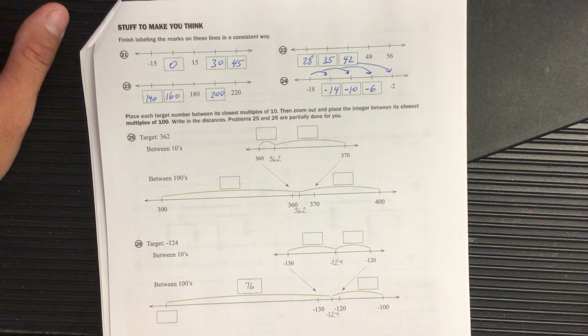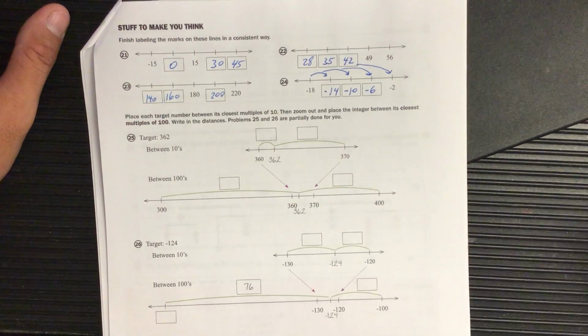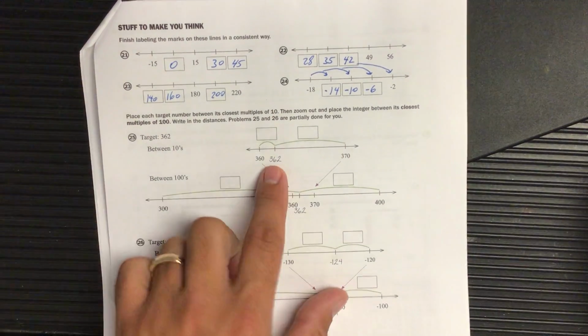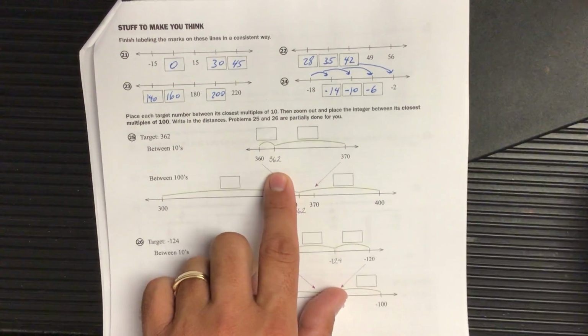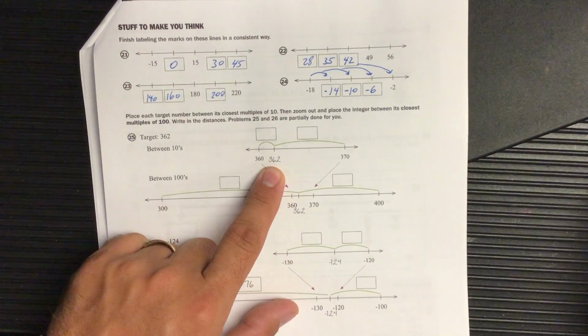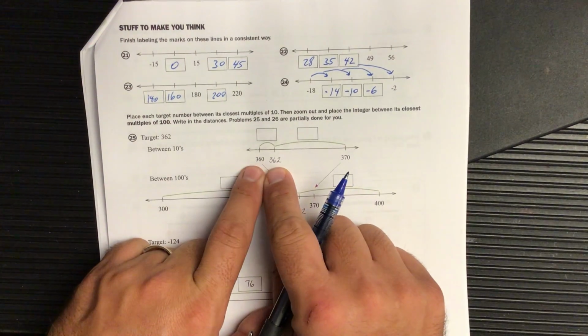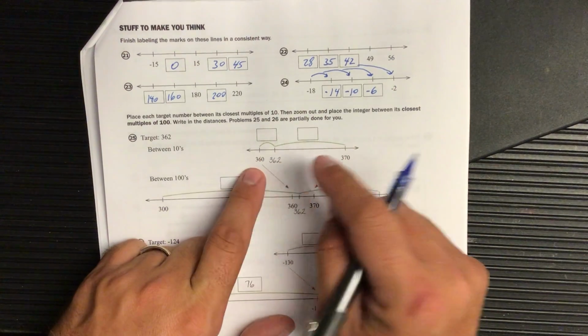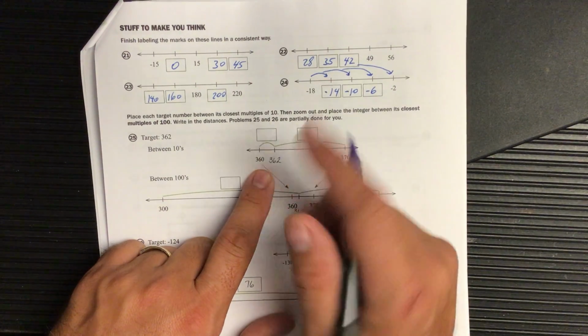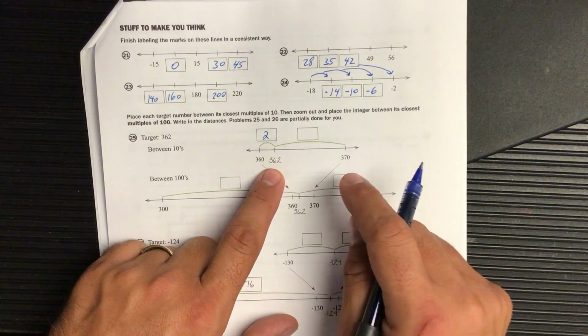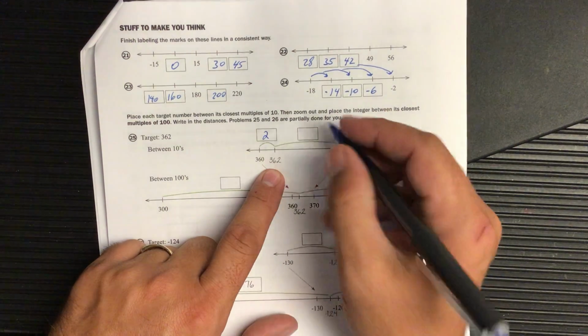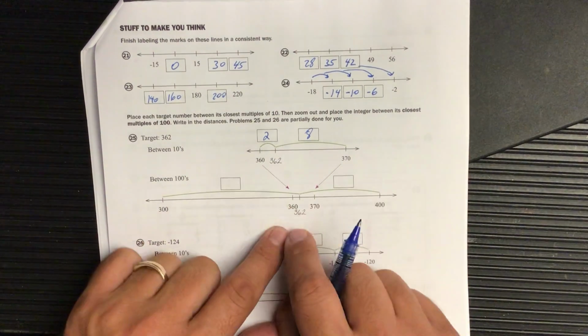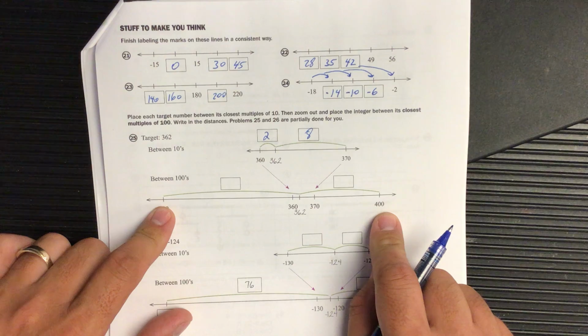All right, 25. What to do? Same thing we just got done doing. Now it has 10s and 100s. First one. 362 is the target. Next 10 below that is 360. How far is it between 360 and 362? 2. 362 to 370? 8. Now you're doing the same thing with the hundreds.